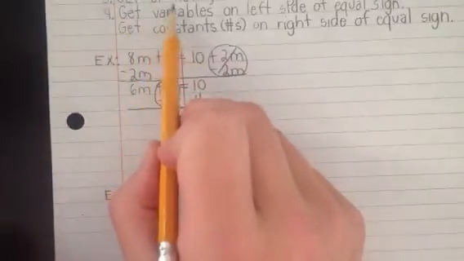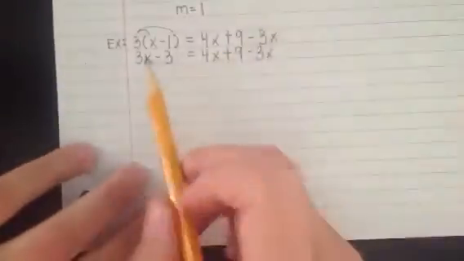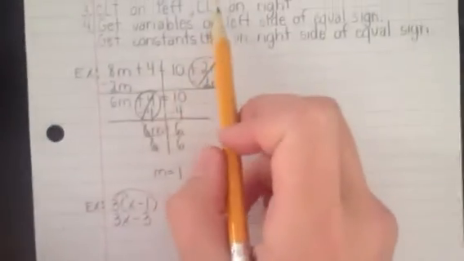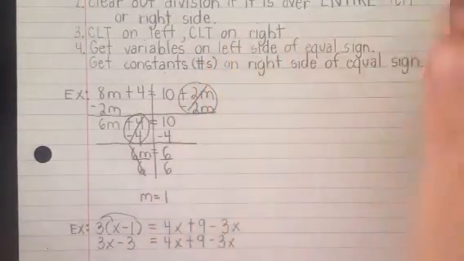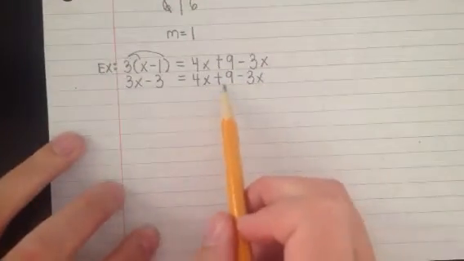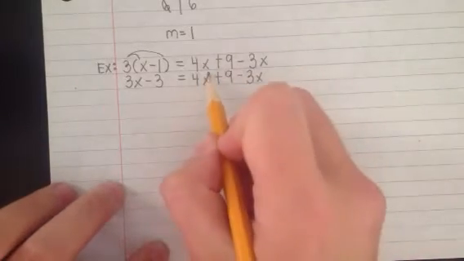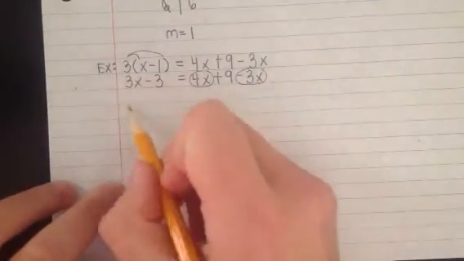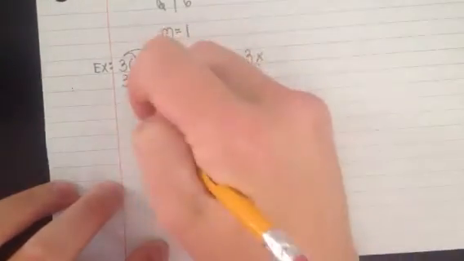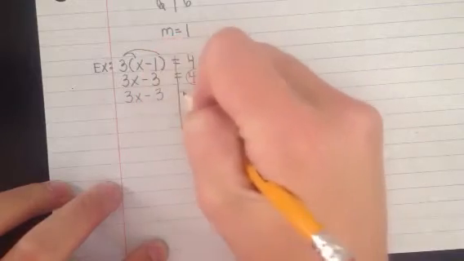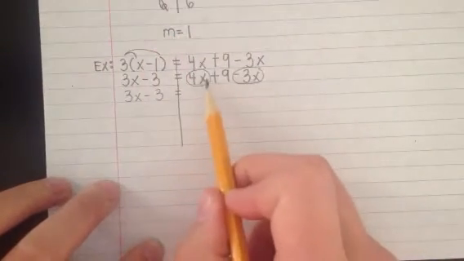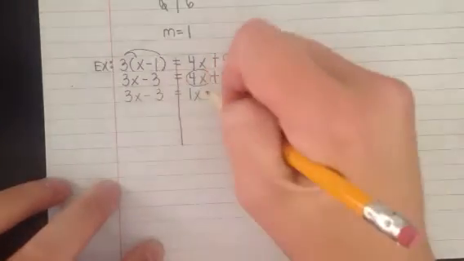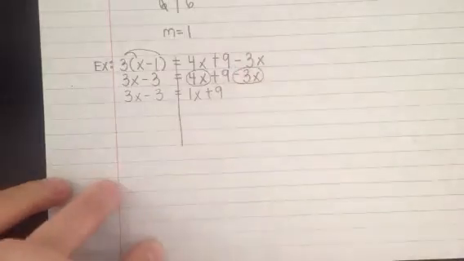Step number 3, collect like terms on the left. Okay, on the left, 3x and negative 3 are not like terms. We can't collect them. So then let's look at collect like terms on the right. On the right here, we actually do have like terms. Our like terms are 4x and negative 3x. So like I said, I'm dragging down the left, because I didn't need to do anything to that side. But on the right, I've got 4x and negative 3x, which makes positive 1x. Drag down the plus 9.